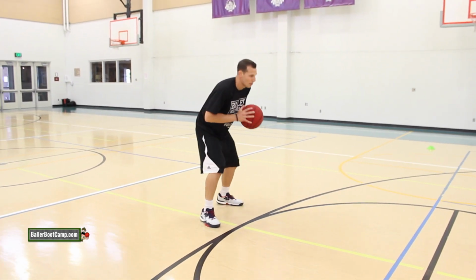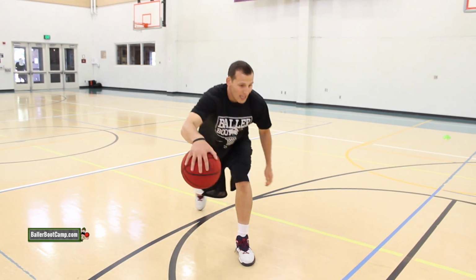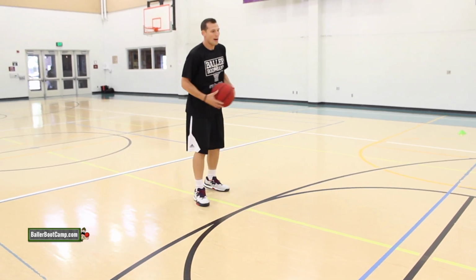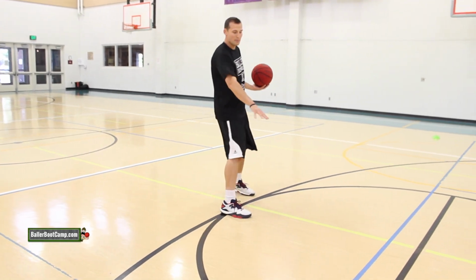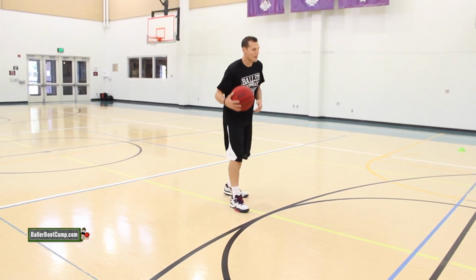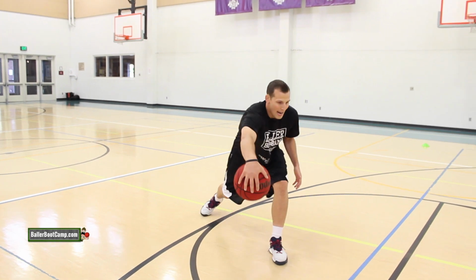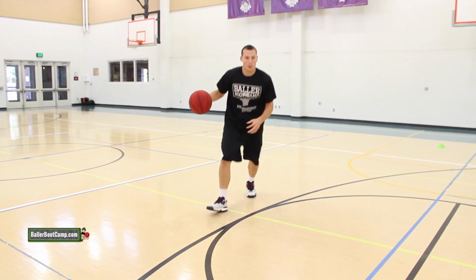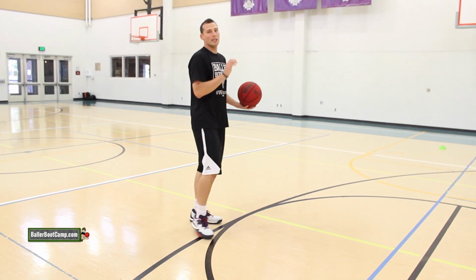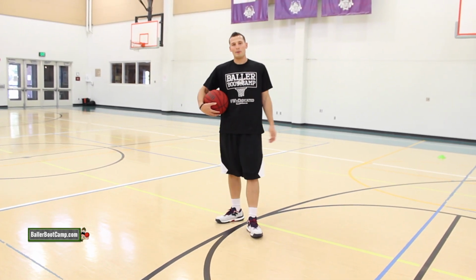So I can do it at triple threat. Start with the crossover step, pull it back, or I can have a live dribble, boom, take a dribble, snatch it back. But that's basically what the move is. It's that crossover step that activates it, boom. And it's the fact that you're dribbling the ball on your left foot again. Okay, so I'm pushing it out and pulling it back into my shot. Let's take a look at that full speed.